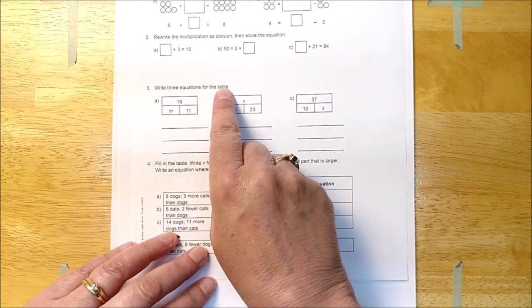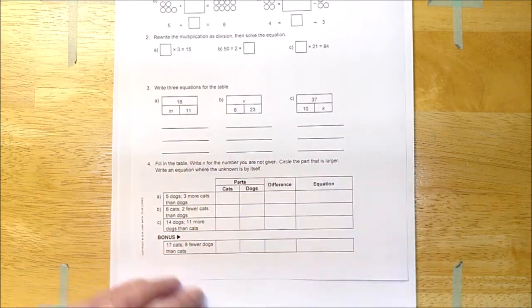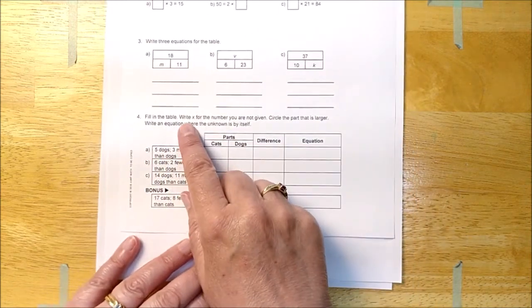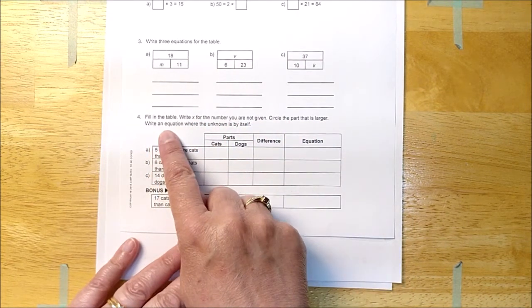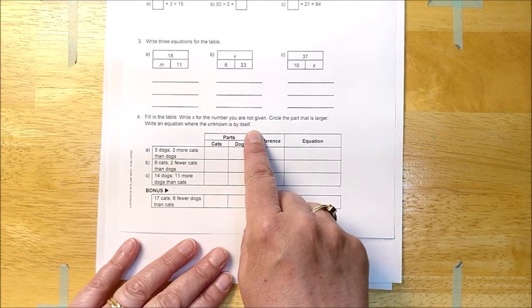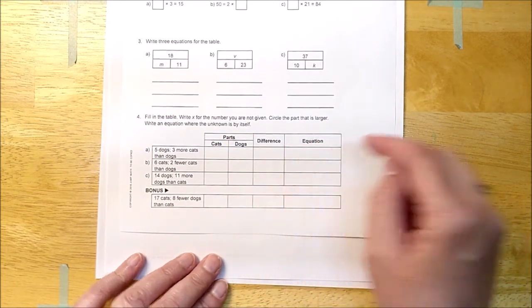Write the 3 equations for the table. So it's your total, part 1, part 2. And you got your 3 equations. Fill in the table. Write x for the number you are not given. Circle the part that is larger. Write an equation where the unknown is by itself, which is exactly how we did it. So how many cats, how many dogs, what's the difference, and your equation.